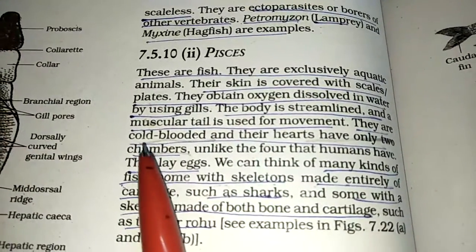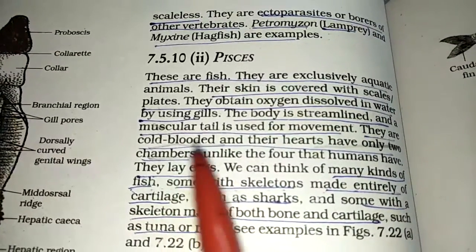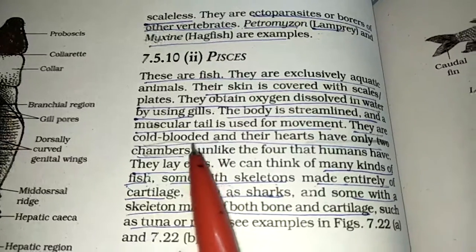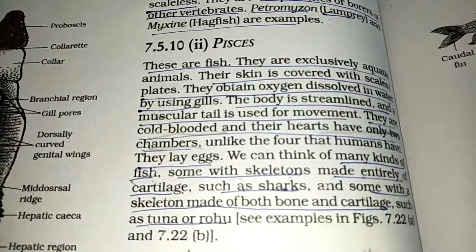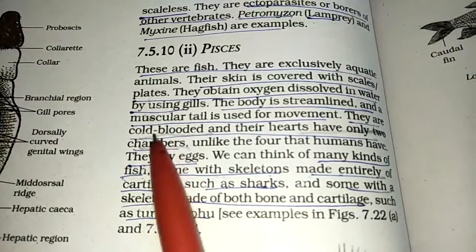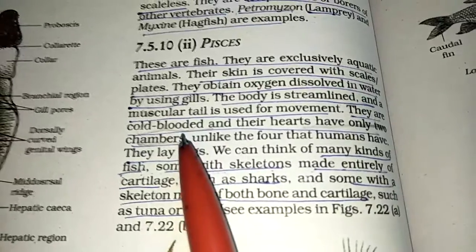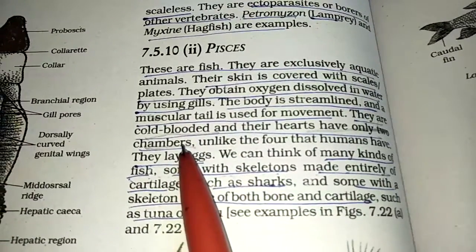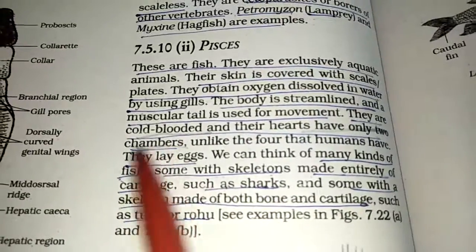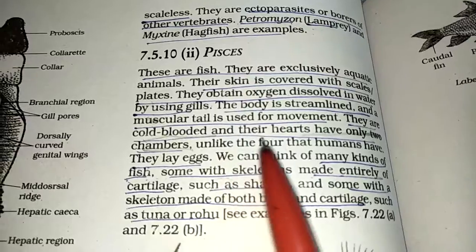So if it is very hot outside, they make their body temperature cool according to the outside temperature. It's not like us, we have a constant temperature whether it is hot or cold outside, so we are warm-blooded animals. These are cold-blooded animals, who change their body temperature according to their environment.